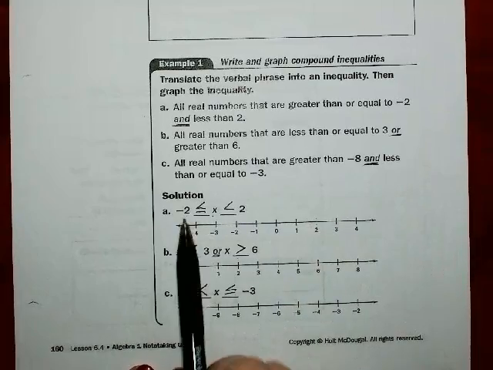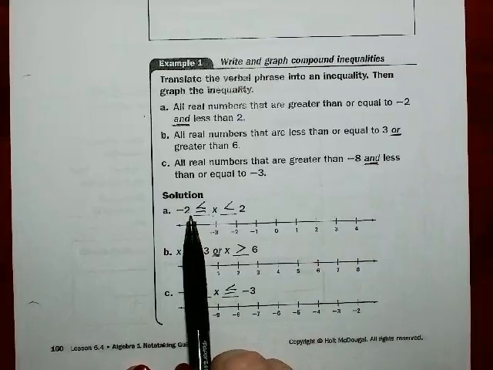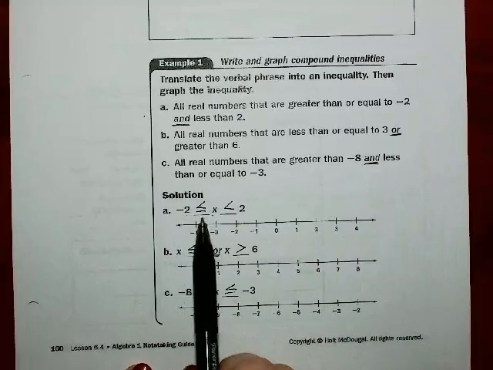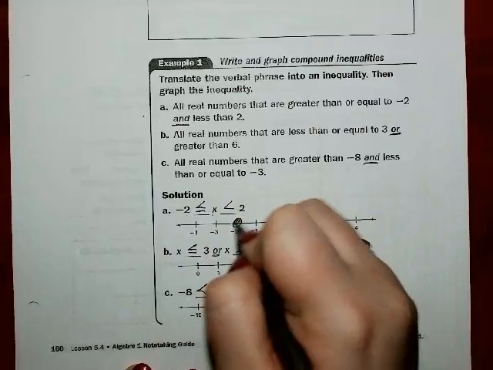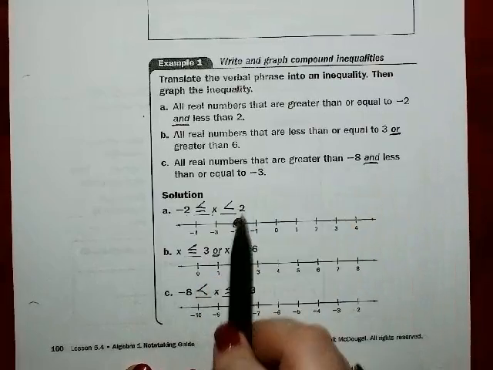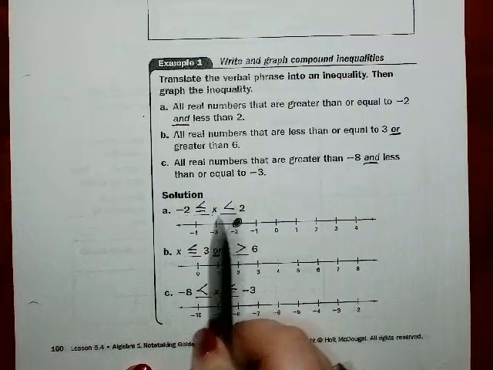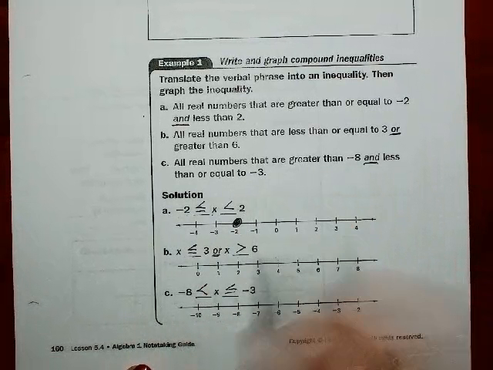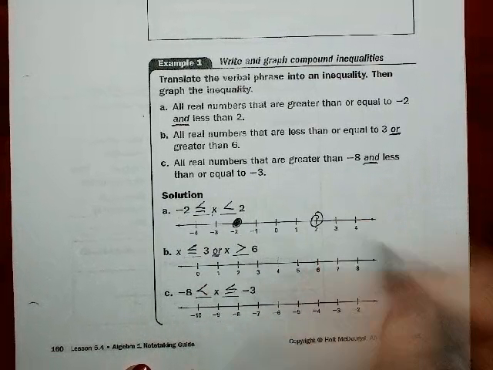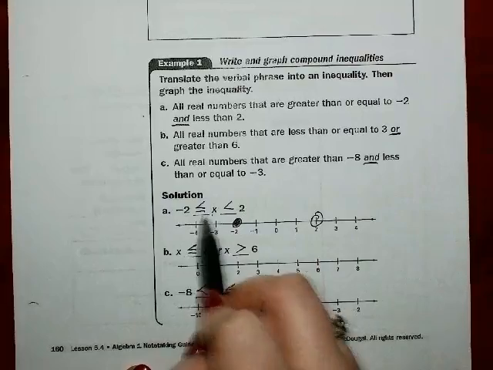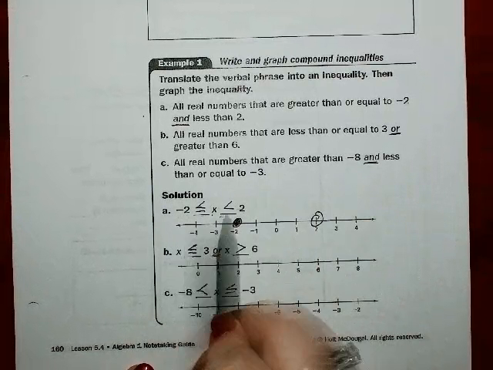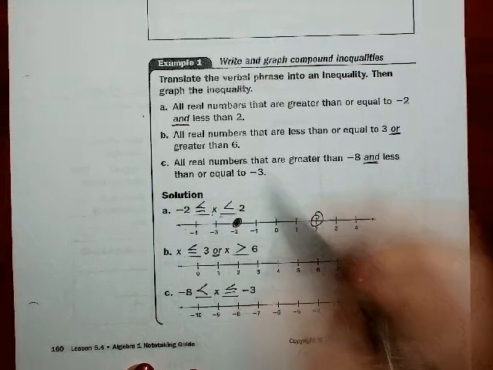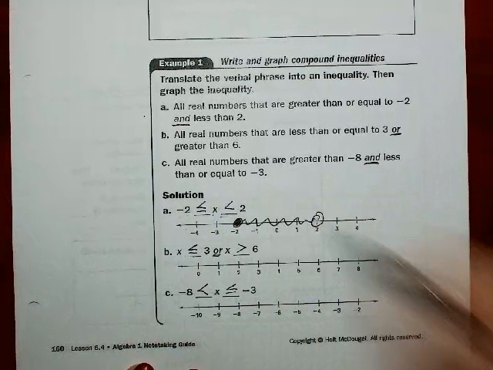So -2 has a less than or equal to, so we're going to put a closed circle on -2. 2 just has a less than sign, so we're going to put an open circle. Don't let the blanks here confuse you. Now, if x is sandwiched in between, then we shade in between.